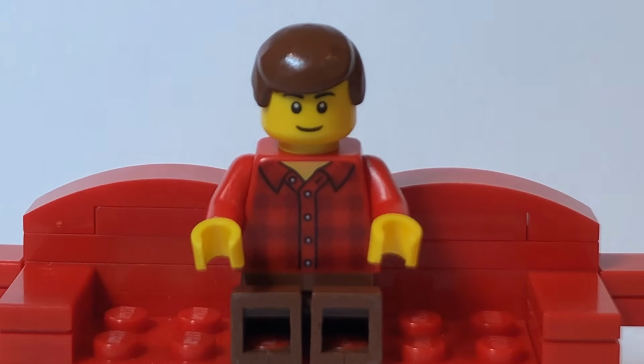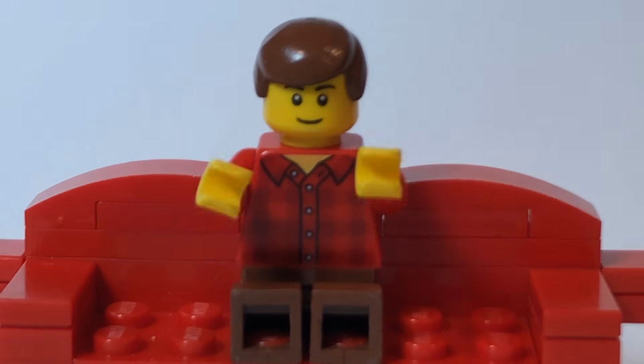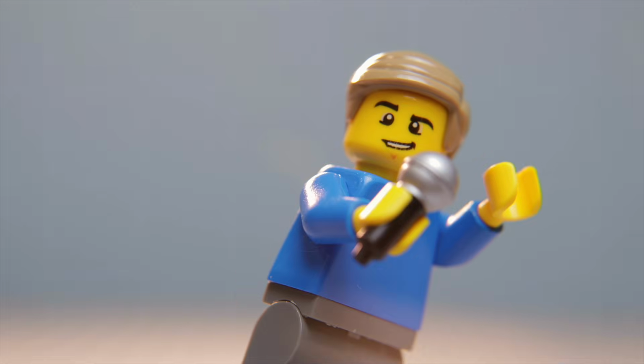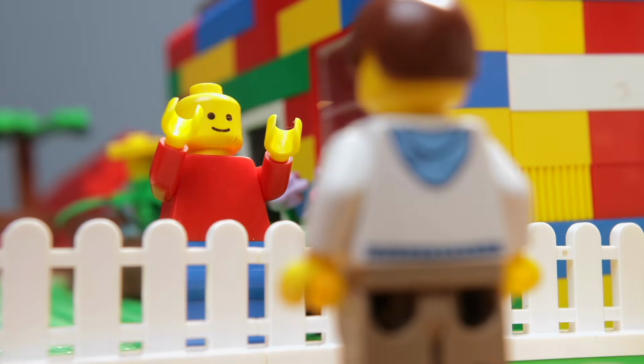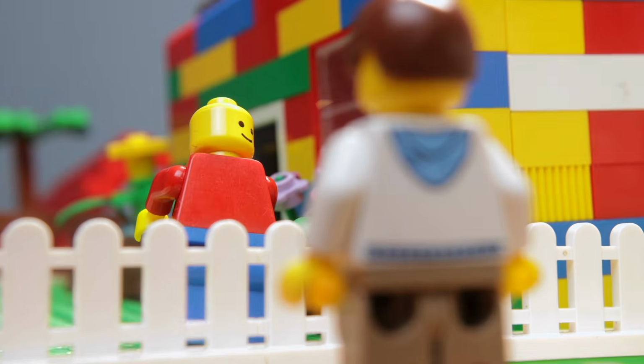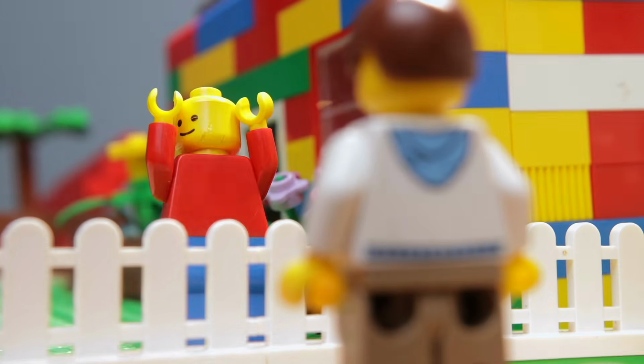"Do I like this couch? Yes, I do," to sounding more like this. How's your day going? "Oh, splendid. The sun's shining, the birds are chirping. What more could you ask for?"